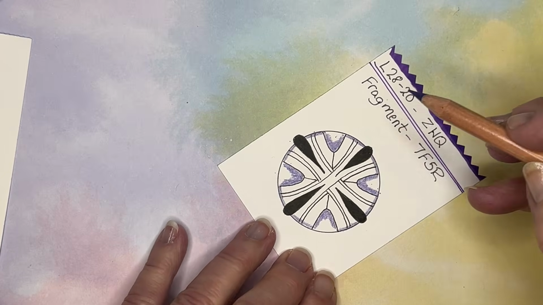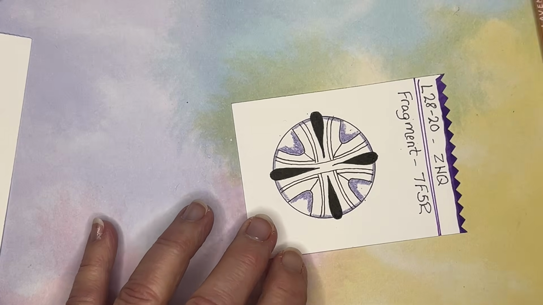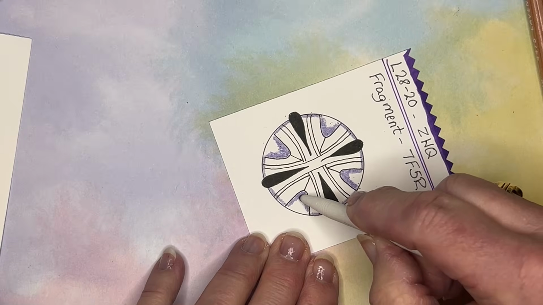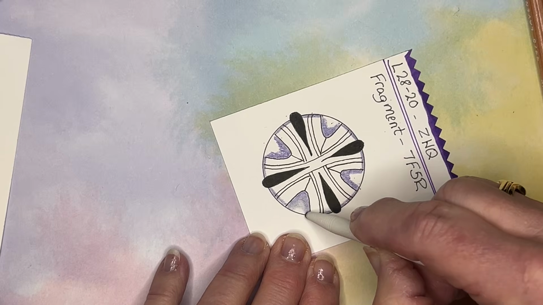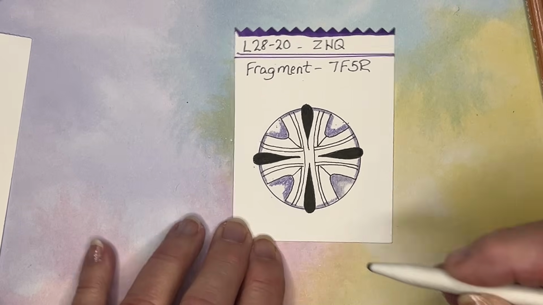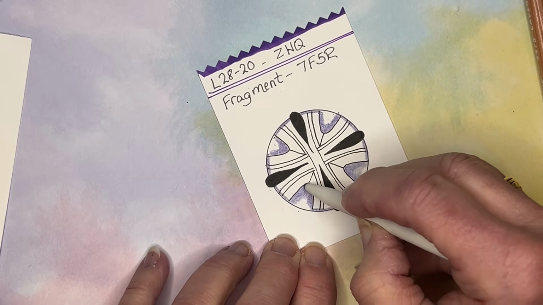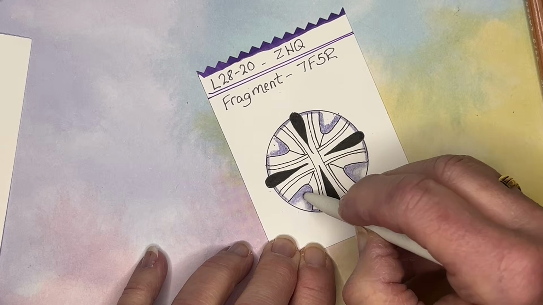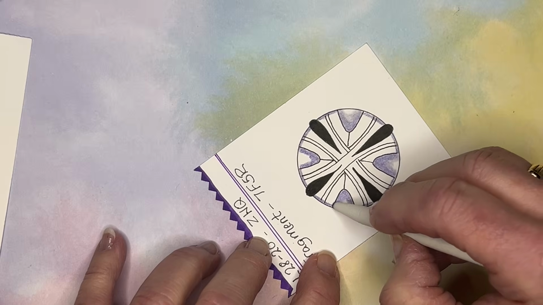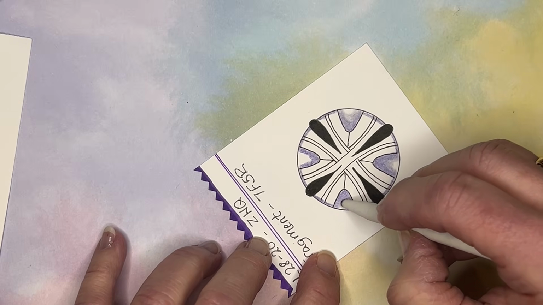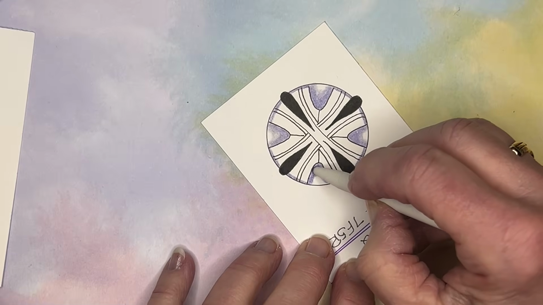And let's see about here. I want to do something there, but I'm not sure yet. Let's do this first. Give it a think. Okay, you see how that's going to get lighter toward the edge? And that's what I'm going for. It's just lighter toward the edge. So I'm just using a circular motion, smoothing it out. Yeah, that's what I'm hoping for. So it's darker in the middle and then lighter.